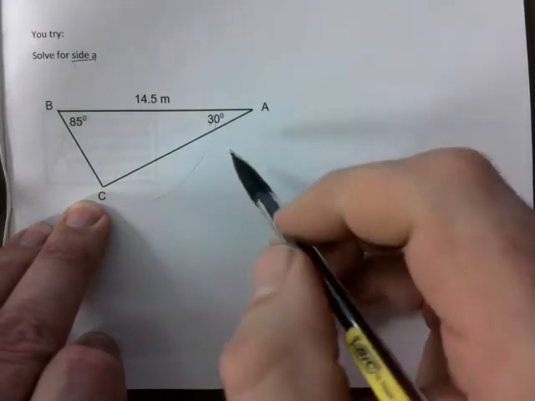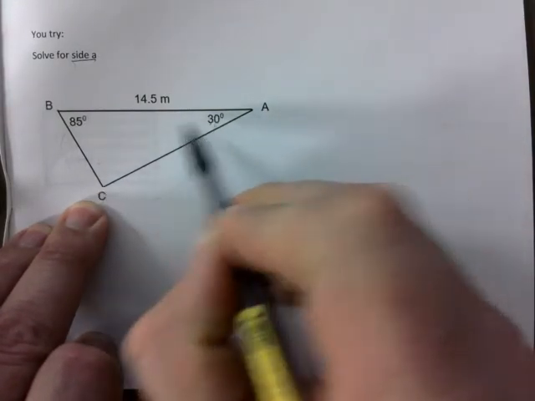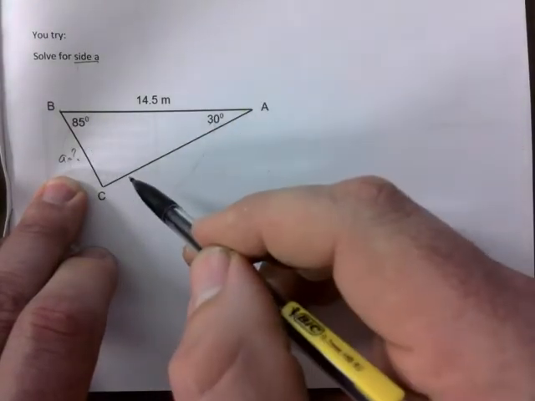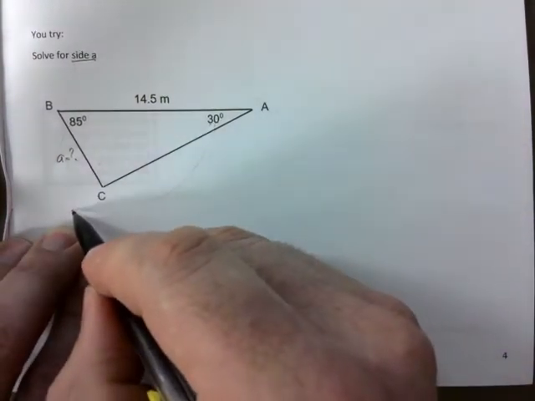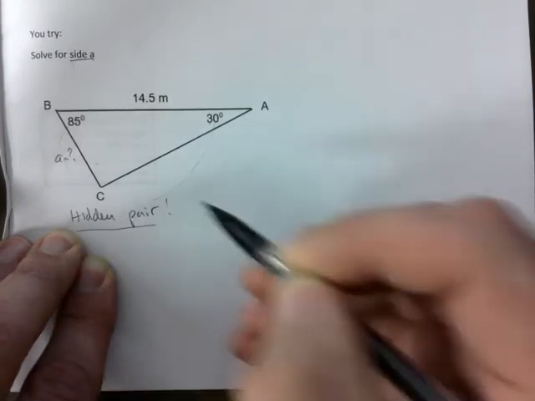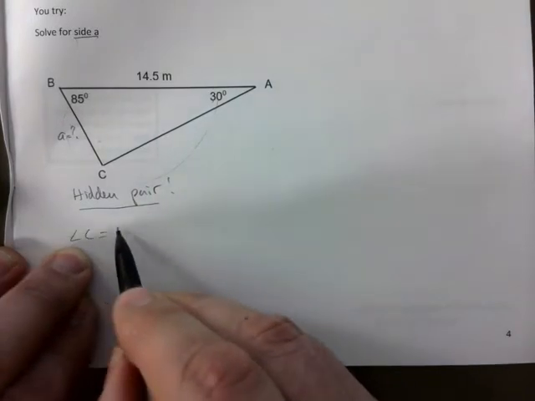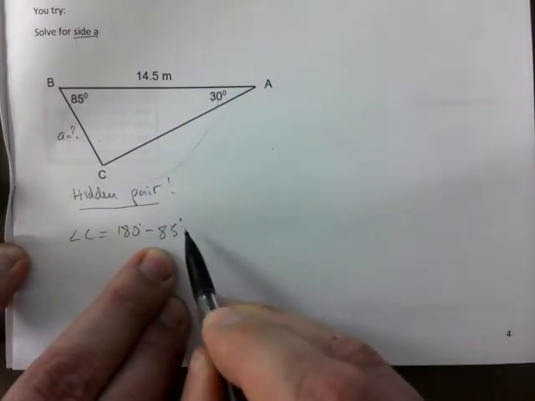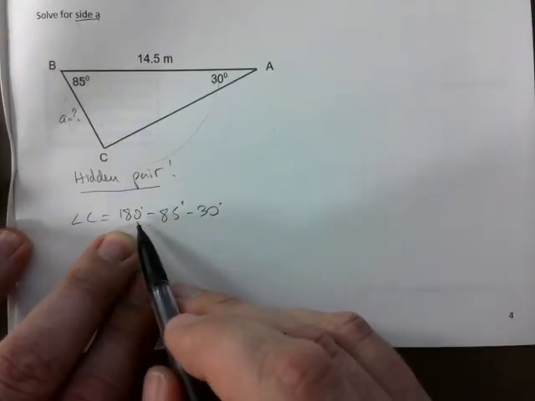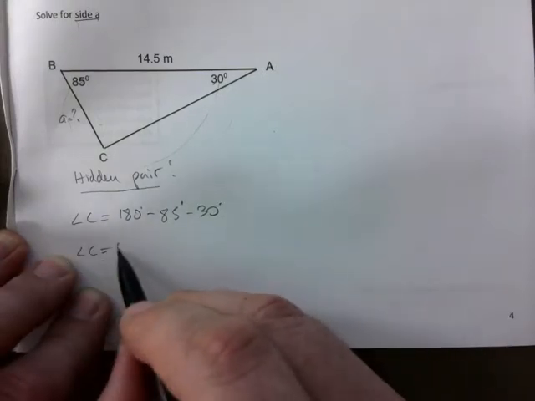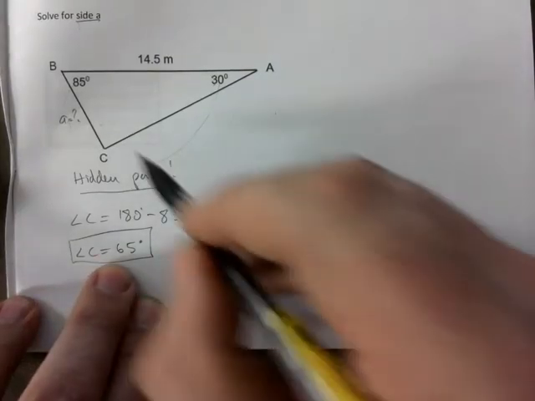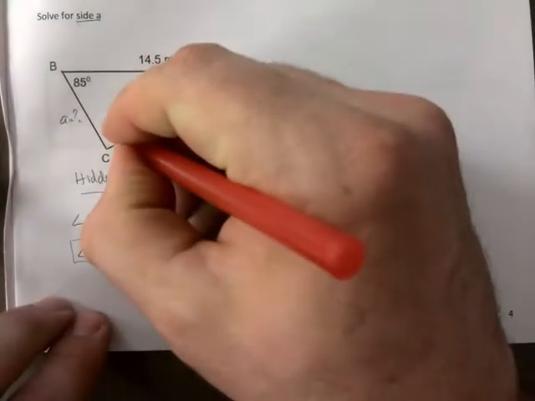So in this case, if I want to find side A, this is the side, right? So boom. I don't have a pair, okay? This is the hidden pair. Right, so just go ahead and find that third angle. Angle C is 180 minus 85 minus 30. Okay, so that would get me to 95 minus 30, 65. You would probably get a mark for that on a test, right? So you insert that 65 because it wasn't there at the beginning.